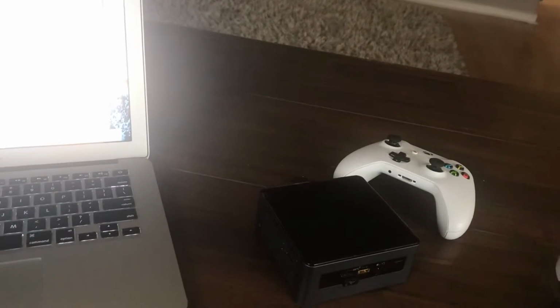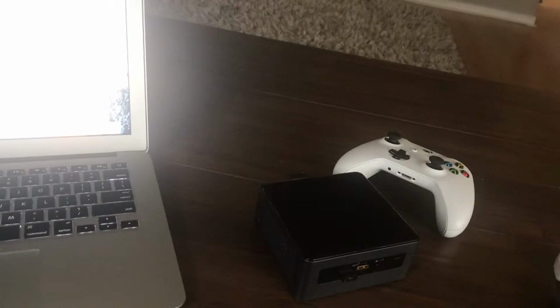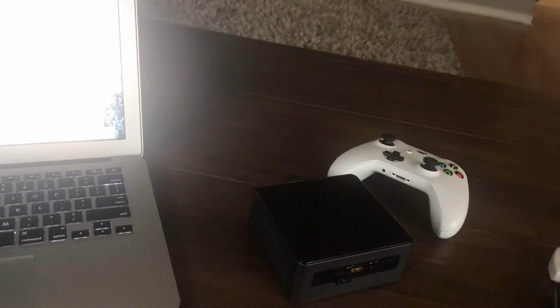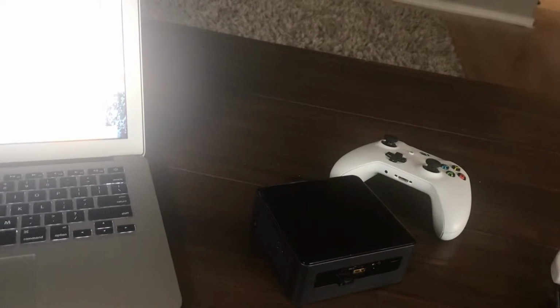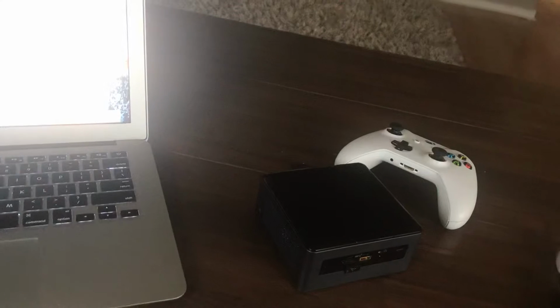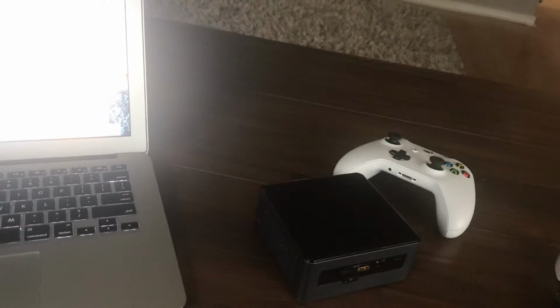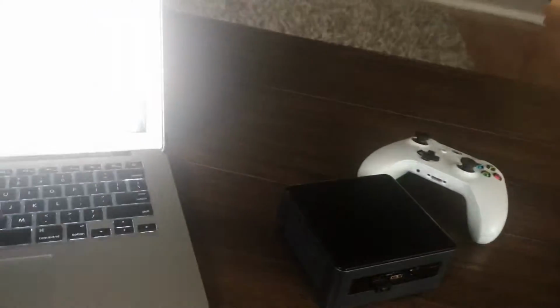My movie was about 5 gig. After I converted, it became 20 gigs, so it's like 4 times the size. This NUC can play it, no problem.